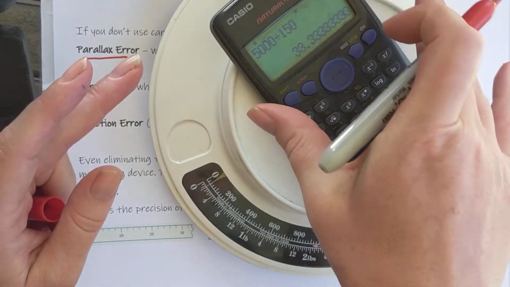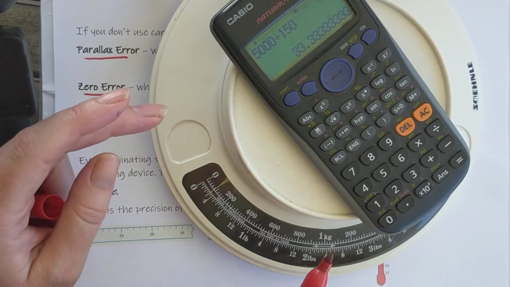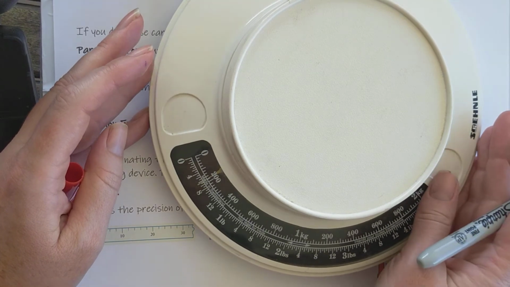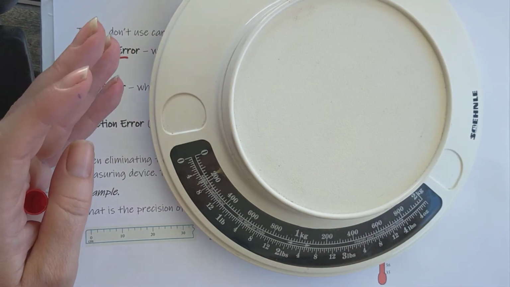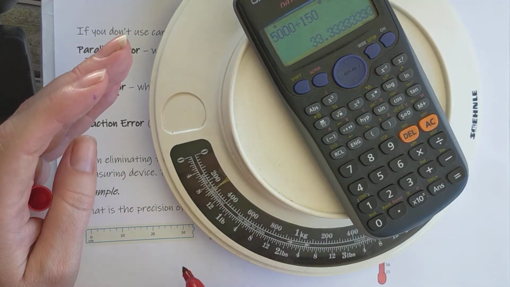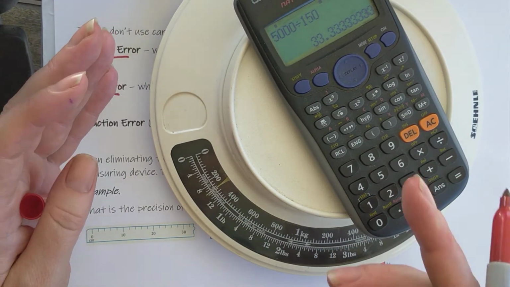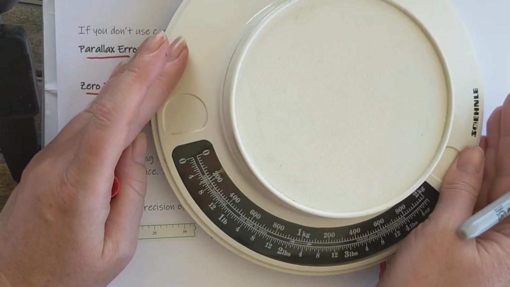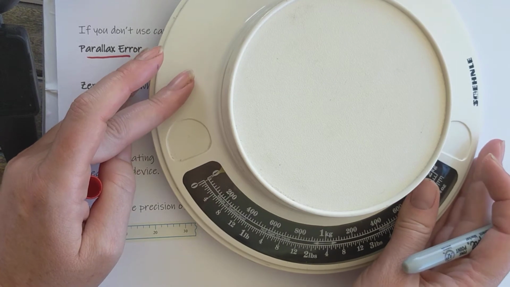So if I was going to weigh my calculator, it's about 100 grams. But if I started with the yellow line at a different spot, when I went to weigh my calculator, it would tell me a different measurement. So that's what zero error is about. It's about when you haven't put your device at zero when you started.